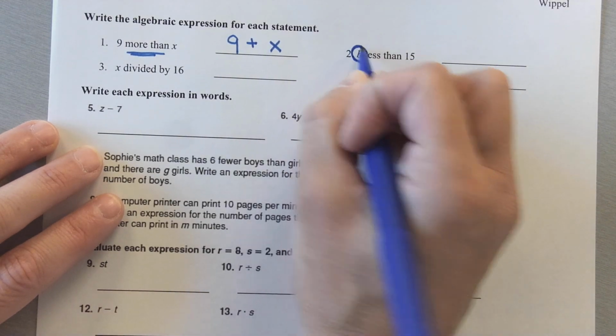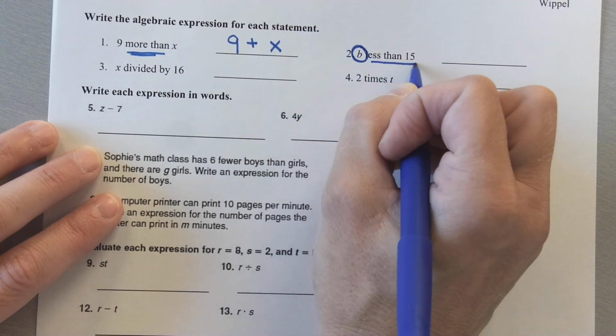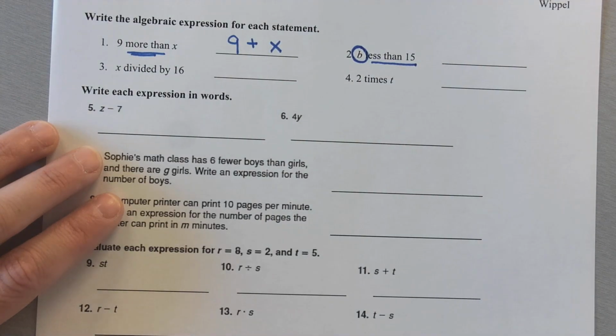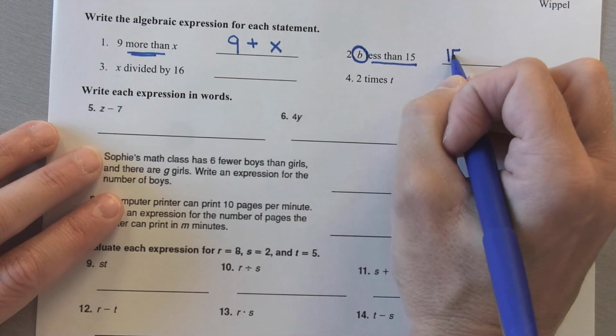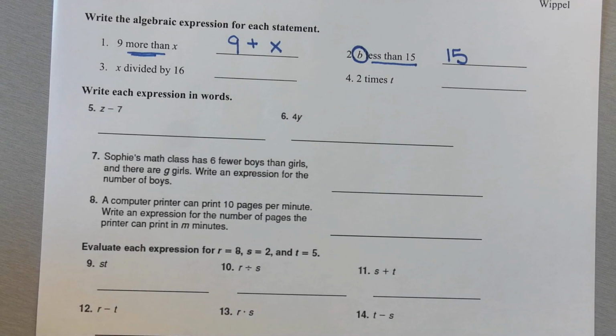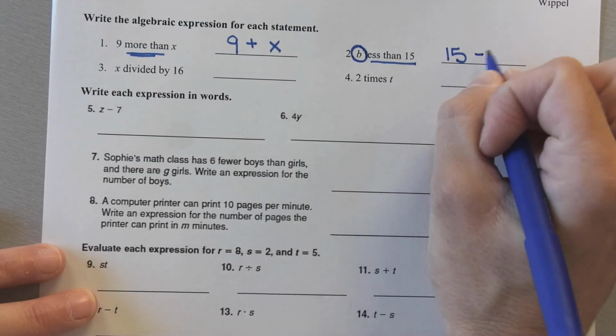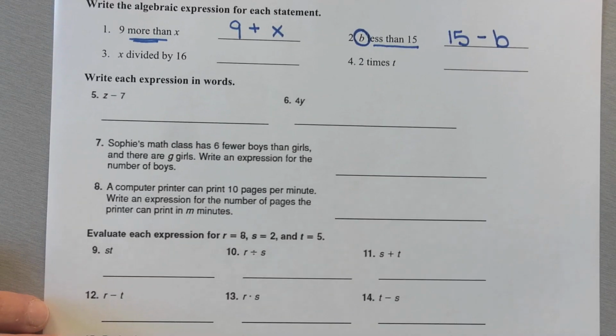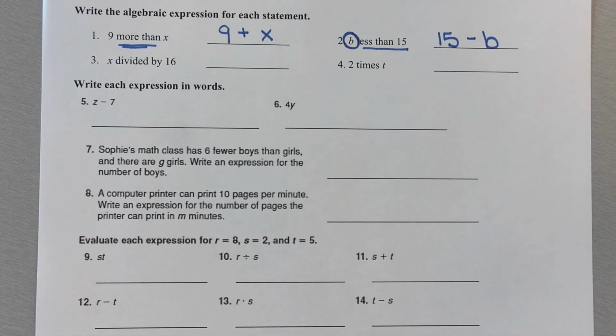You're taking b less than 15. So we're starting with 15. And what does less than mean? Minus. And so the b goes on the other side. So the order is important there. So be careful with that one. So 15 is what you have for starters, and then we're going b less than that.